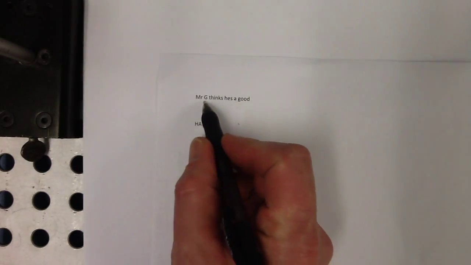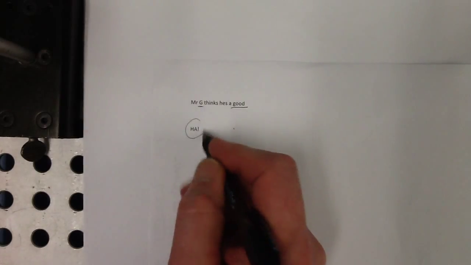And now, look at that. Mr. G thinks he's a good. Ha. I don't know what that means, but that was on the back of my scrap paper. So, I don't know if that's me, Mr. Gallagher. And what a good? That's interesting. Let me think about that. Or not. Let's think about this instead.